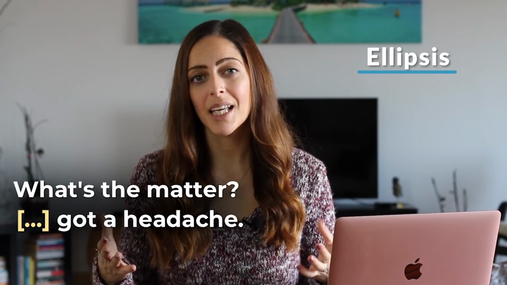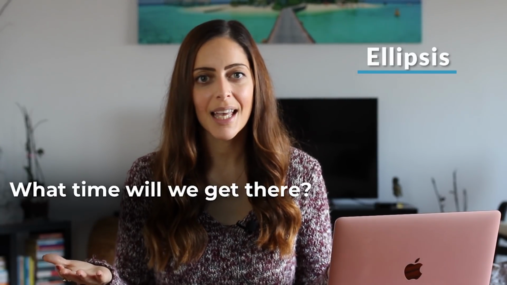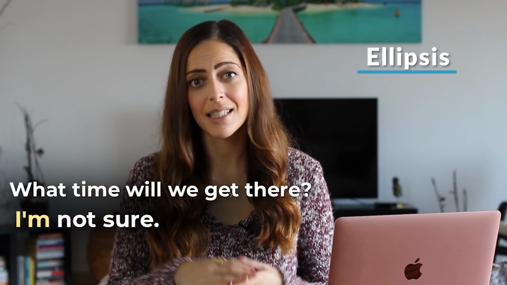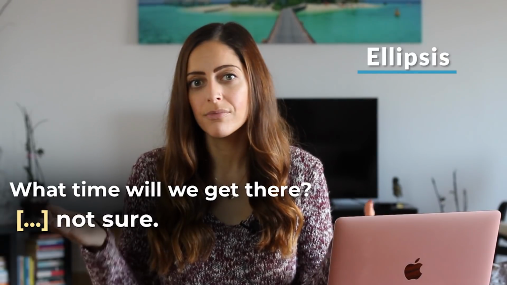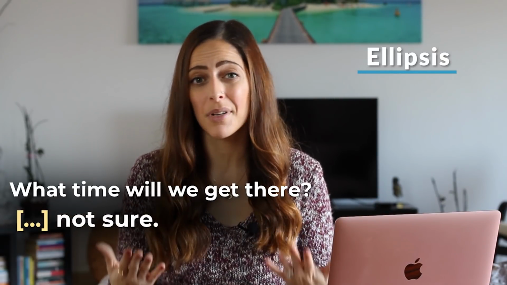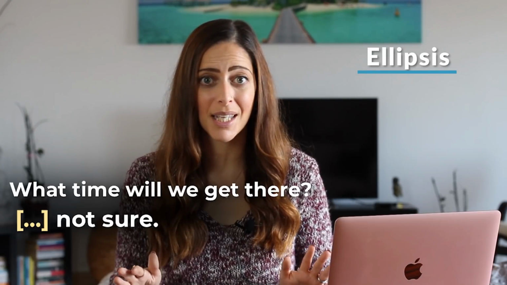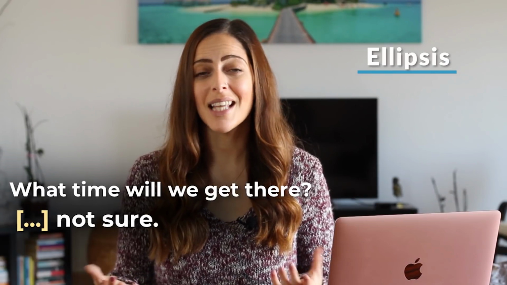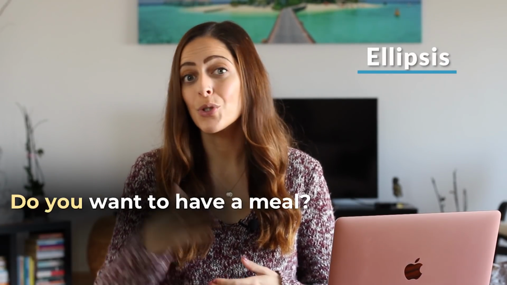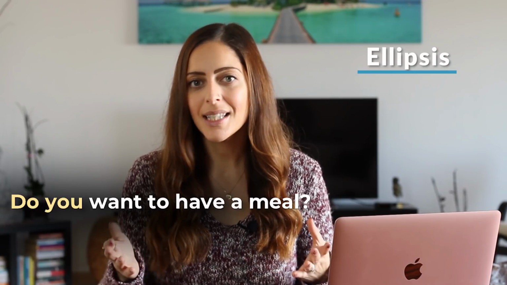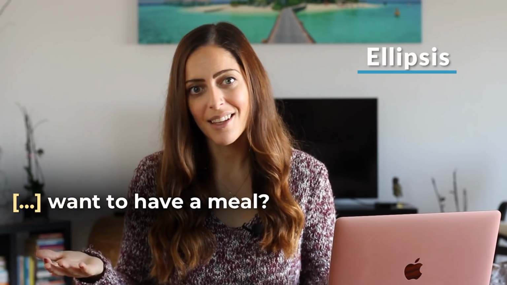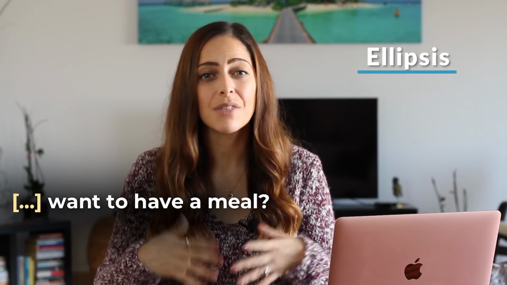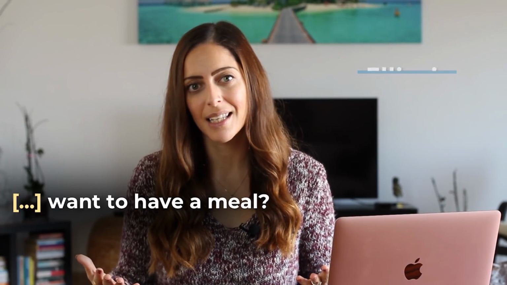Another example could be if someone says, "What time will we get there?" and you want to reply, "I'm not sure," you might just completely eliminate the "I'm" there and just say, "Not sure," which is completely fine as well. It just simplifies your response without changing the meaning. That's really important here. And finally, many people, instead of saying, "Do you want to go out and eat?" or "Do you want to have a meal together?" might even say, "Want to have a meal together?" So you completely leave out that "do," the start of the sentence there. And again, this is very natural and a way that natives speak.